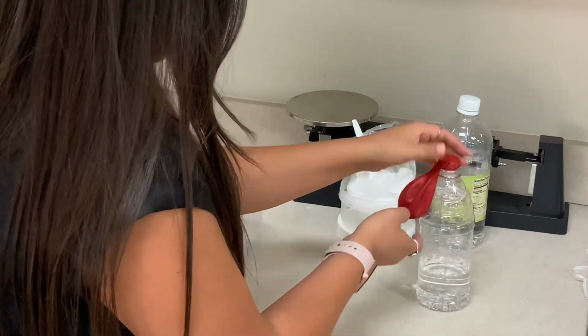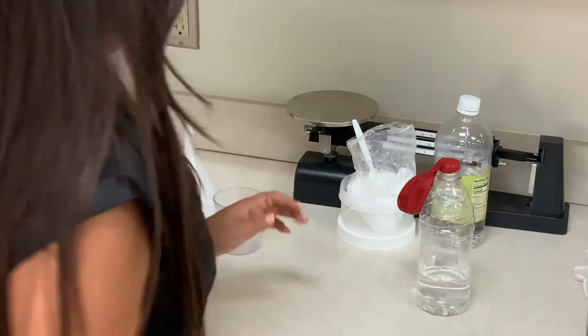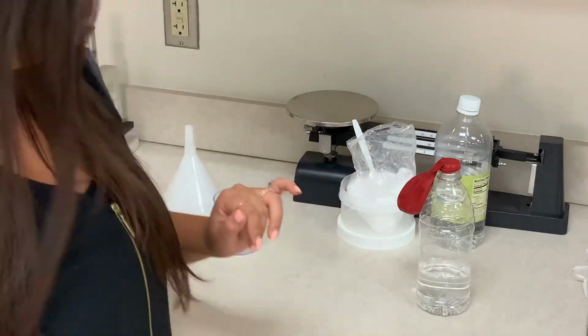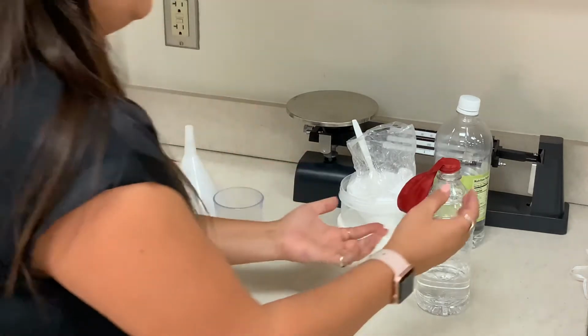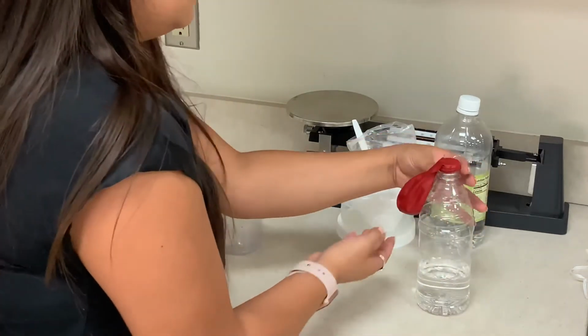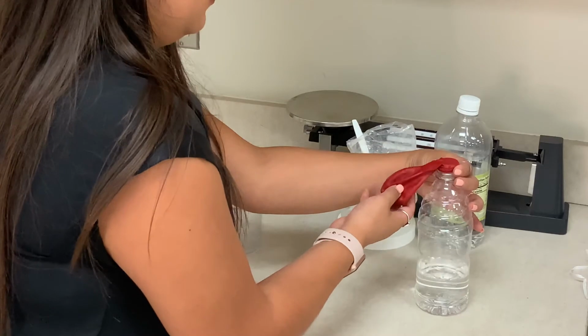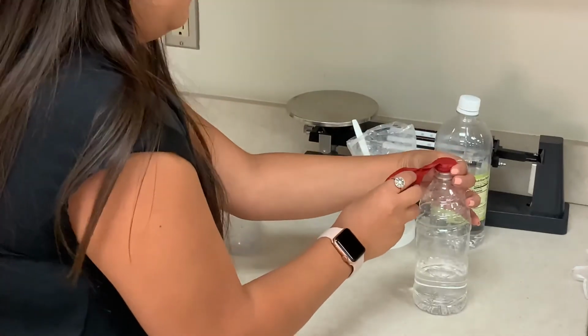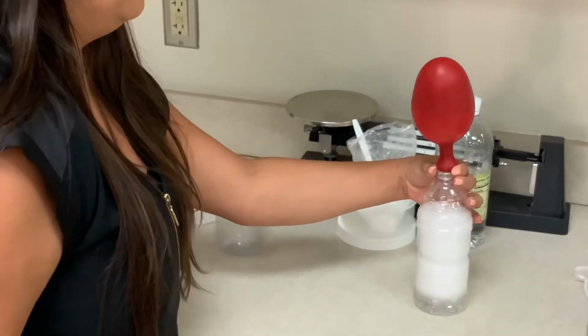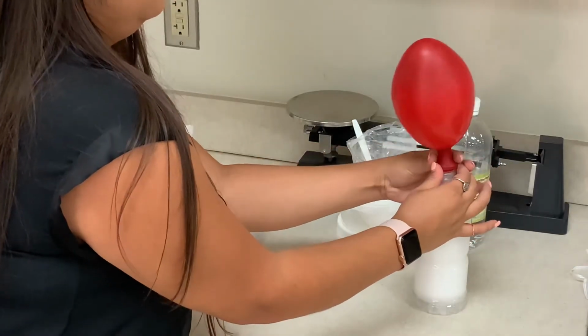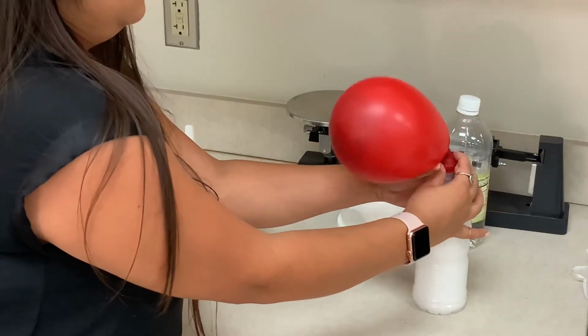So now let's make our predictions. What do we think is going to happen when this baking soda, this solid, meets this liquid? Let's test it and find out. So I'm going to be super careful to hold the balloon, and I'm going to lift it straight up so that all that baking soda goes in. Listen to that sound.